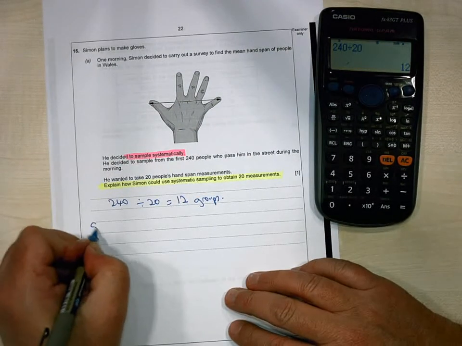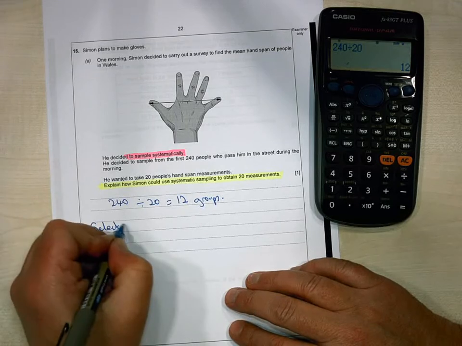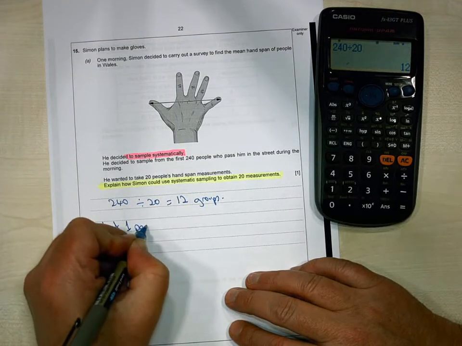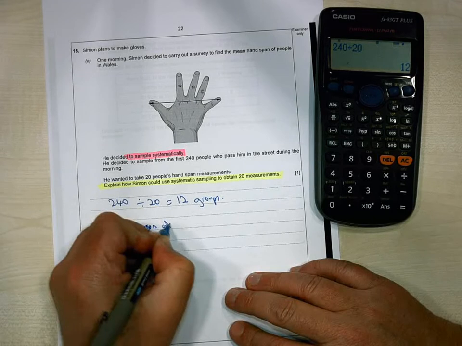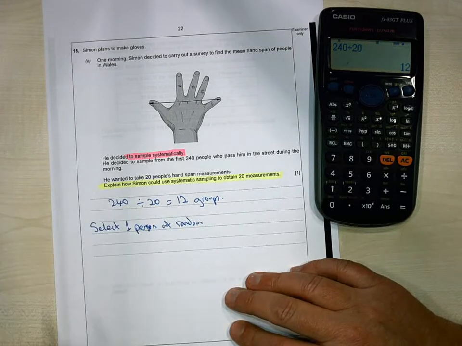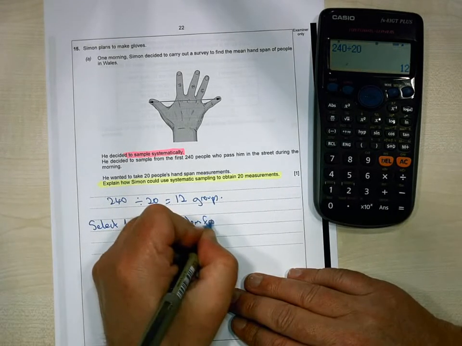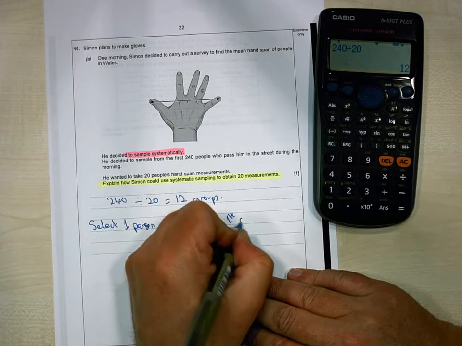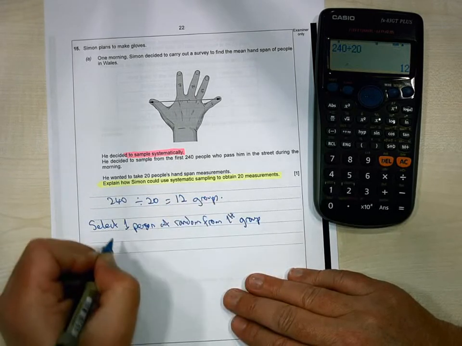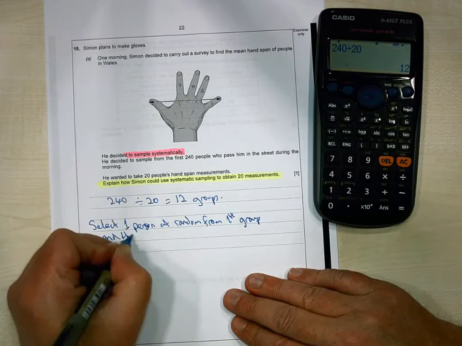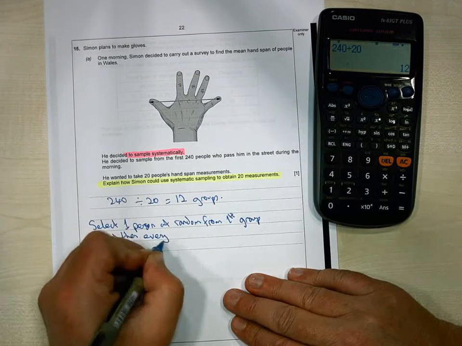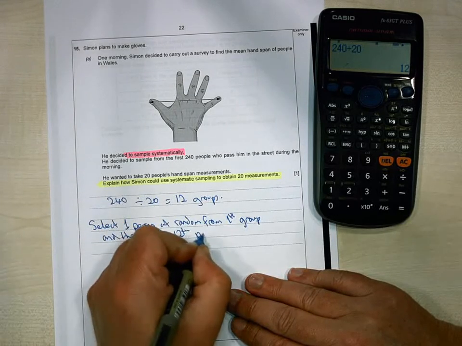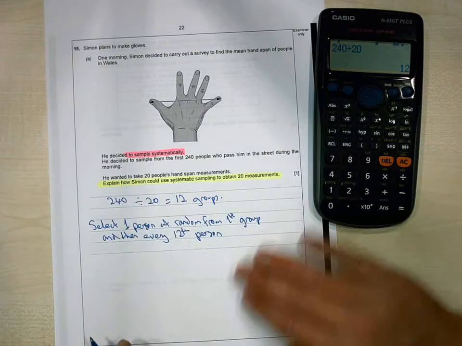Then you say, select one person at random from the first group, and then every 12th person.